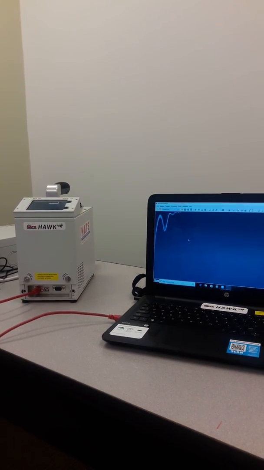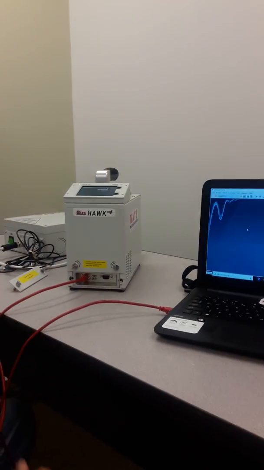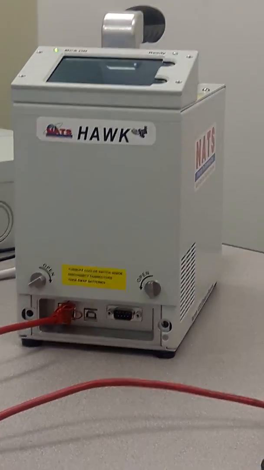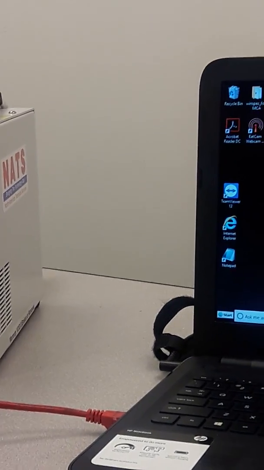We can do the same thing now with the USB cable. All I have to do is connect the USB cable here and go through the same process in here. Exit.